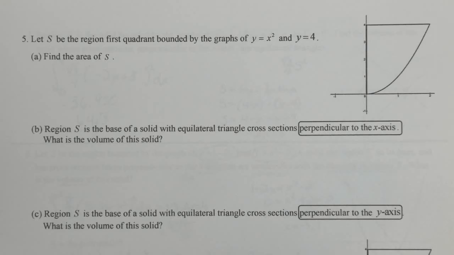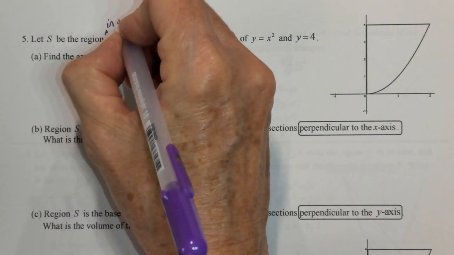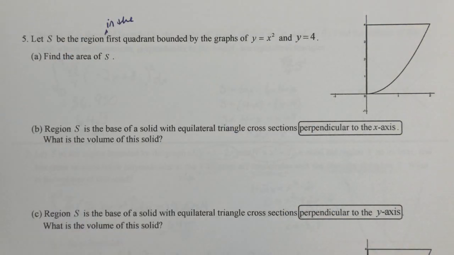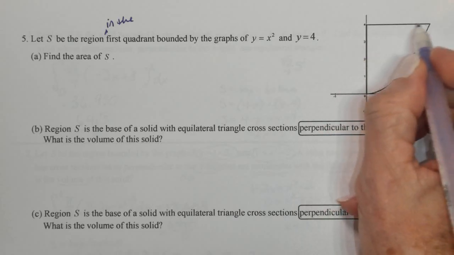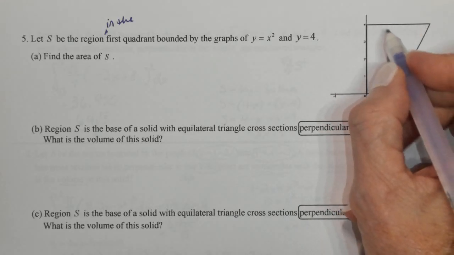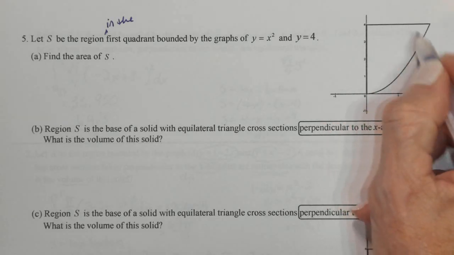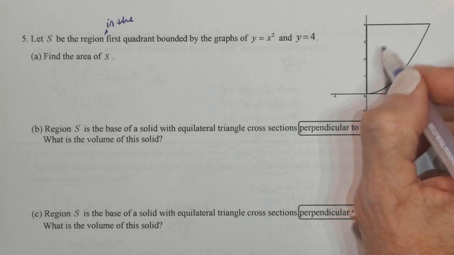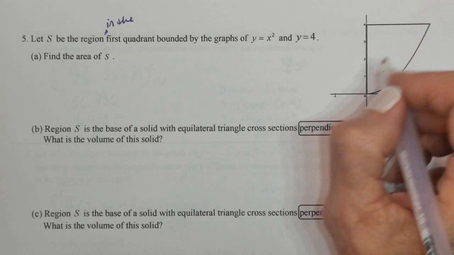Okay, number 5 here. Let S be the region in the first quadrant bounded by the graphs of y equals x squared and y equals 4. And it's in the first quadrant, so it has to have the y-axis as a boundary of this region. Find the area of S.